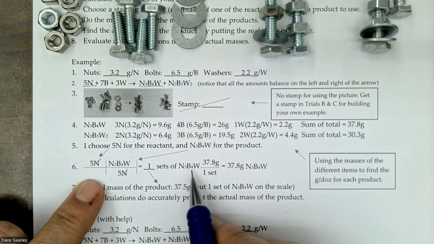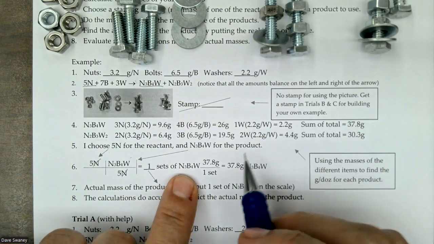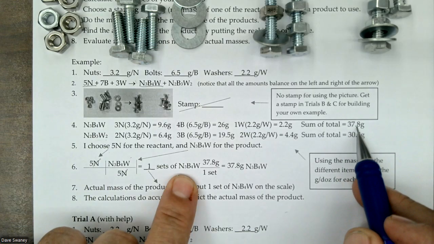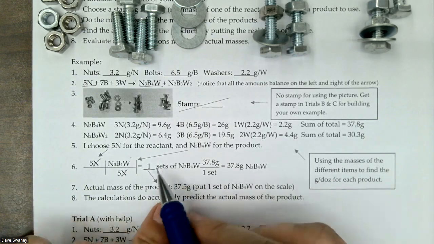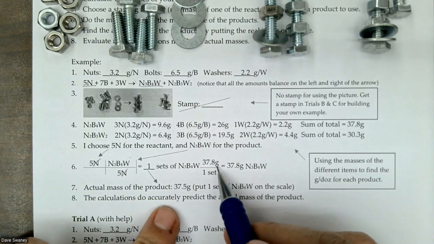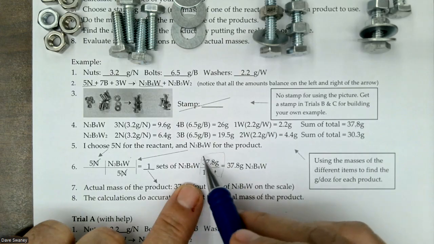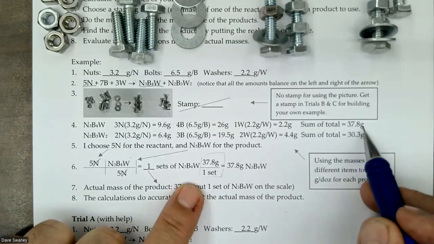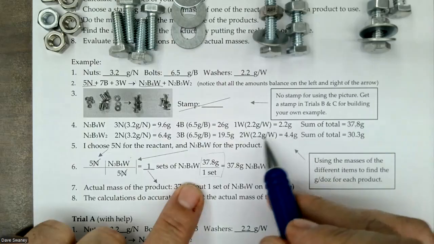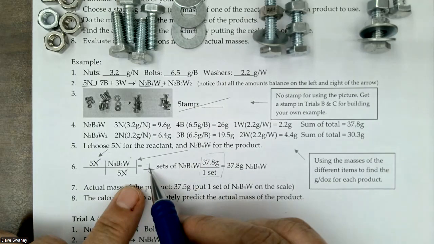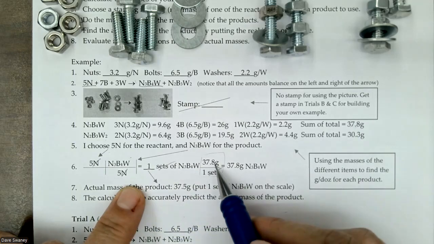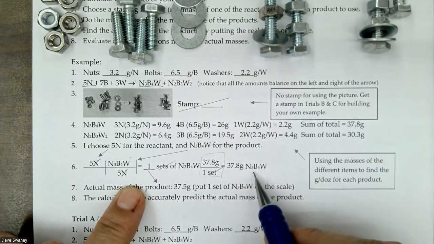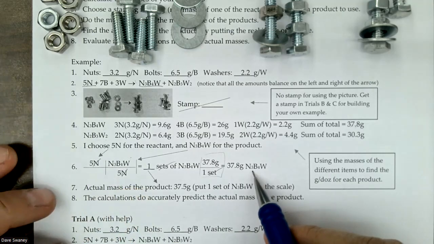Obviously, you'll get 1 set of that. What's the mass of 1 set of that? Well, we found it back up here. It's 37.8 grams for every set. And how many sets did you have? 1 set. This fraction comes from here. It's 37.8 grams for every 1 set. How many sets do you have? I have 1 set. This cancels out. 1 set, 1 set. And we get 37.8 grams should be the mathematical calculation of the mass of that.